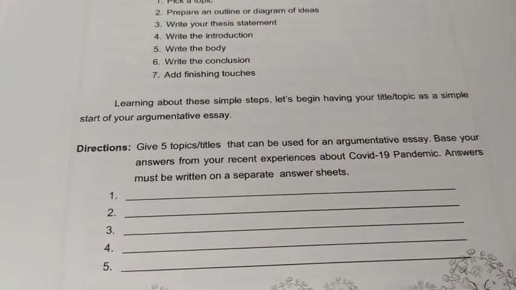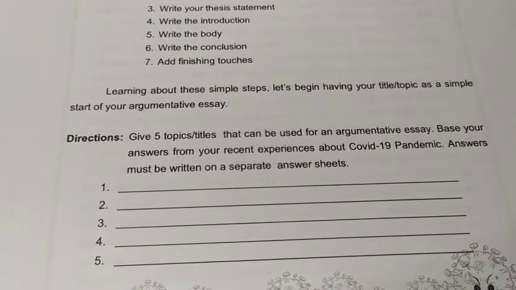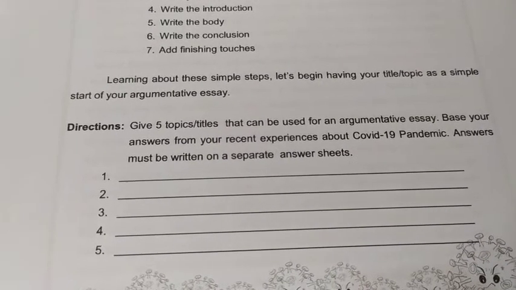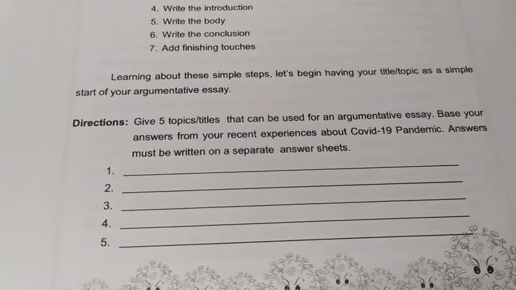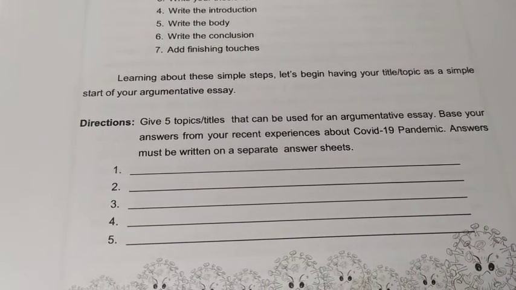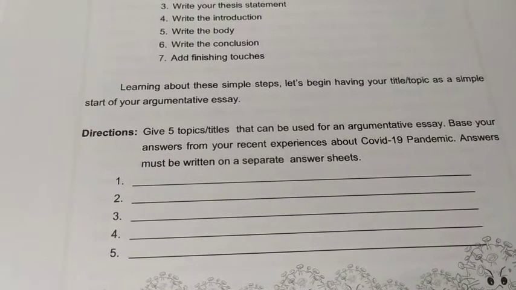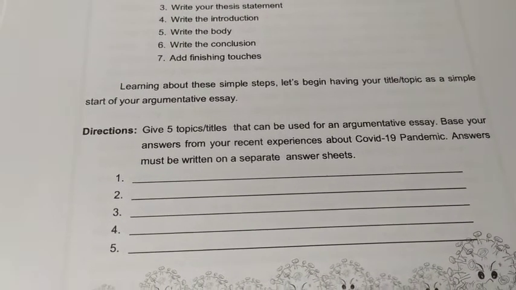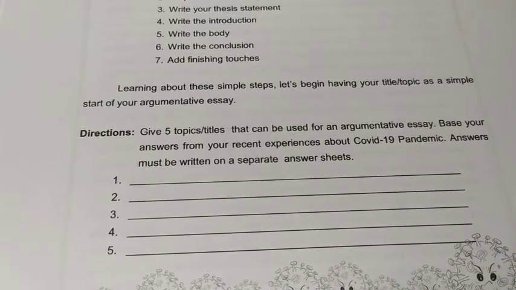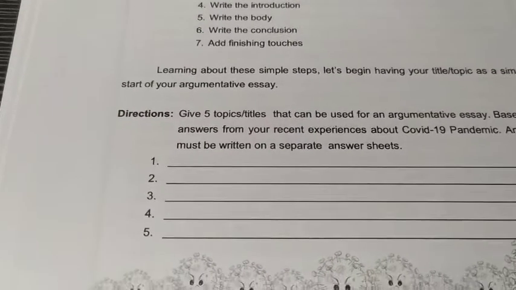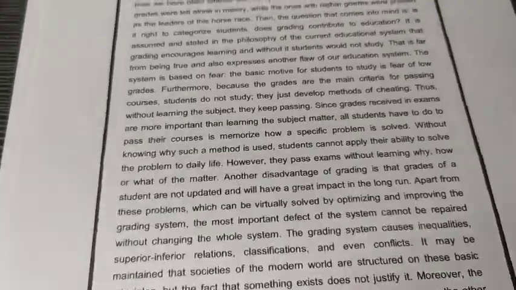Give 5 topics that can be used for an argumentative essay. Your own side. When you say argumentative essay, you are proving that your side is true, that your side is believable and worthy to believe in. You will have 5 based on your experiences, in COVID-19 about vaccination or else. It depends on your interest.